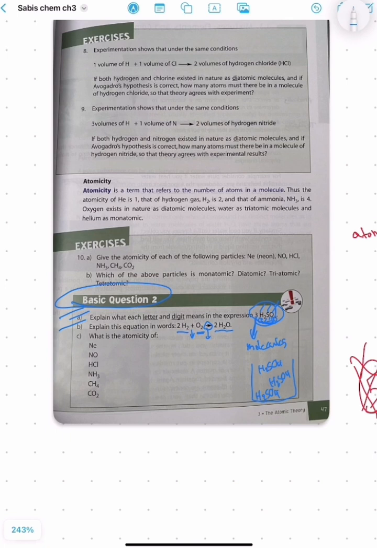C, what is the atomicity of the following? Ne, it's neon. Look, one of them is the uppercase letter, another one is lowercase. So it means that this is only one element. Nothing, we do not have any numbers, so atomicity is 1. No, both of them are uppercase, meaning that this is an element and this is an element. So this is 1, this is another one, atomicity is equal to 2.